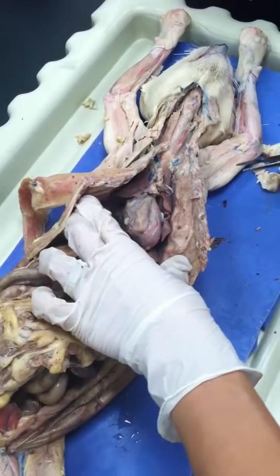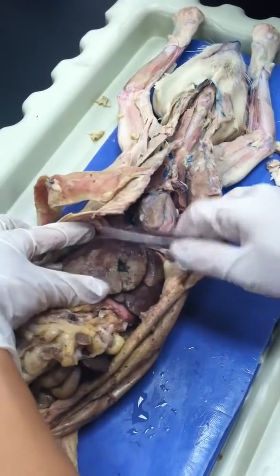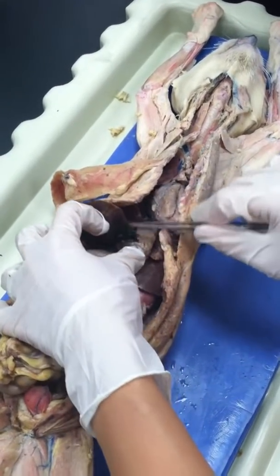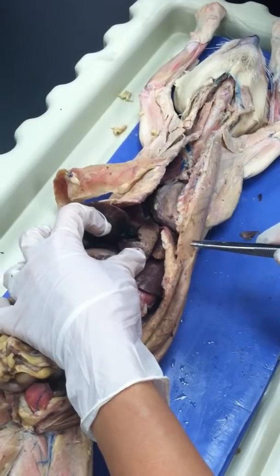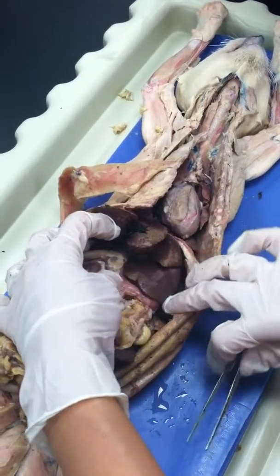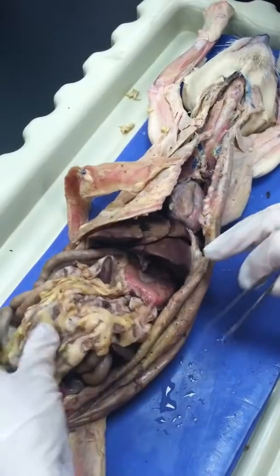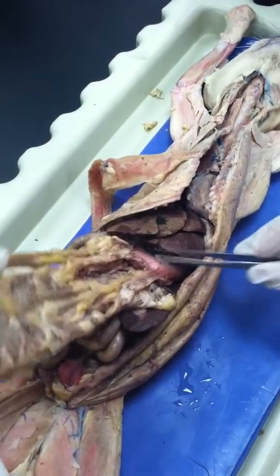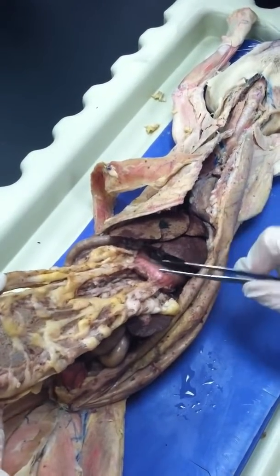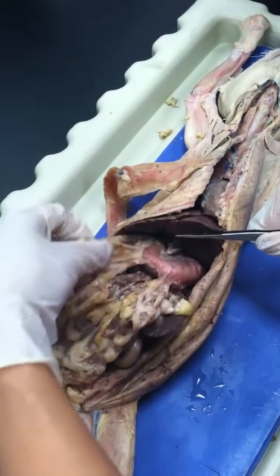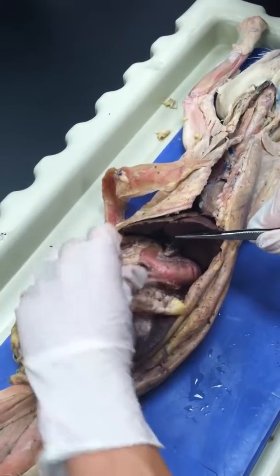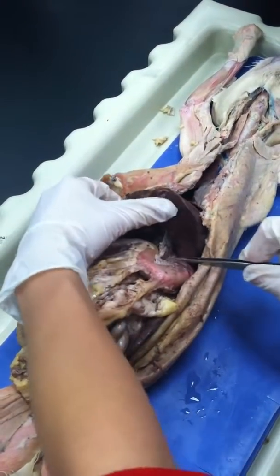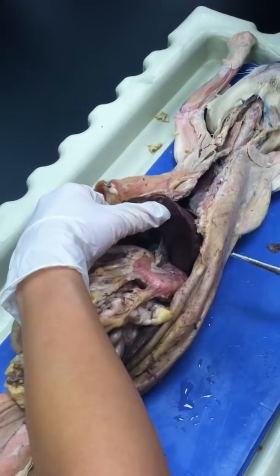Go for lower structures: liver, 5 lobes, gallbladder, the dark green structure, and then omentum. As you see, it is attached to the greater curve of the stomach, so it's a guide to the stomach. So this is a greater omentum, and then this is a lesser omentum in here? Yes, one to the lesser curve and one to the greater curve.